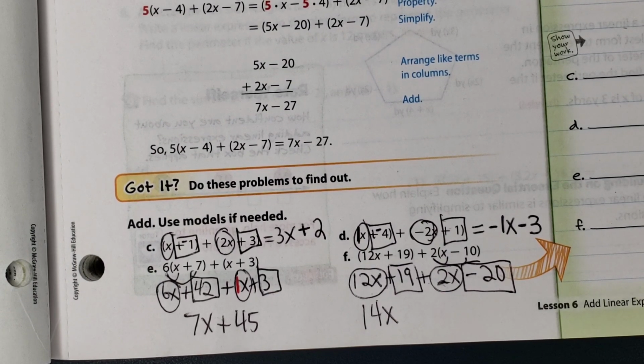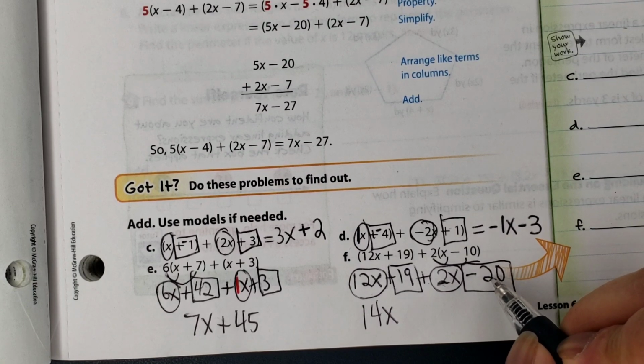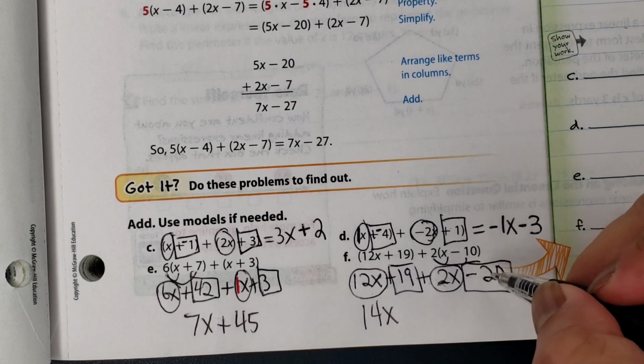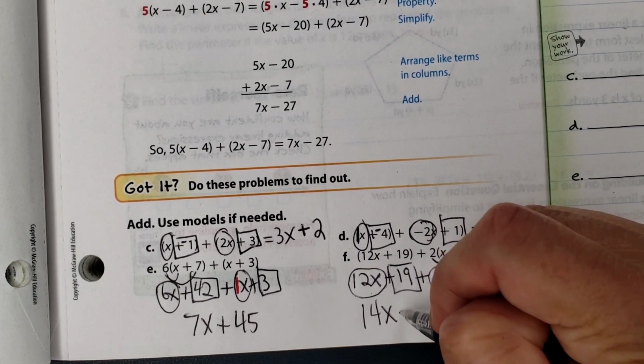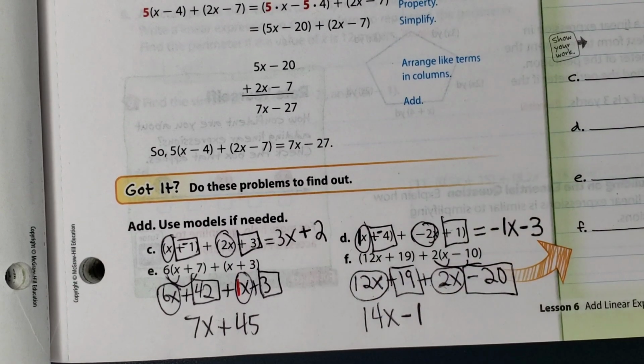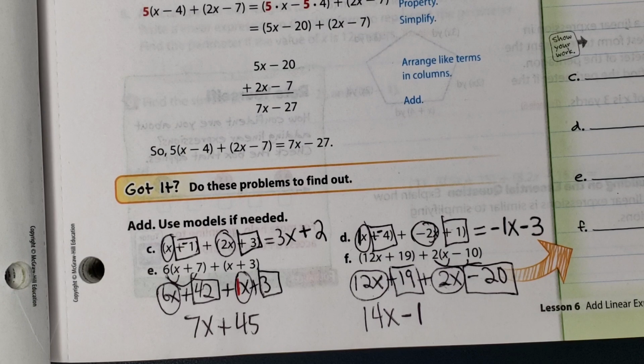Keep the sign of the one with the greater absolute value, the bigger number. So 20 minus 19 is 1. Negative 20 has a greater absolute value. It's negative, so it's negative 1. I'm going to just write minus 1. But if you want to write 14x plus negative 1, that's okay. I will accept either expression.